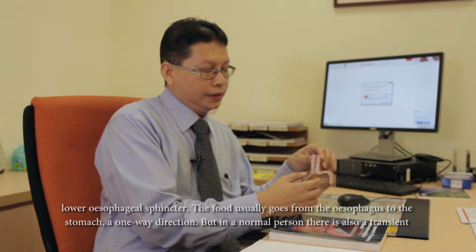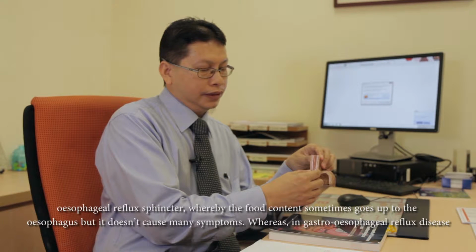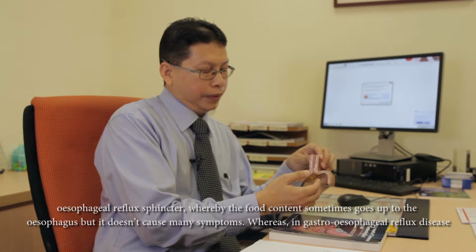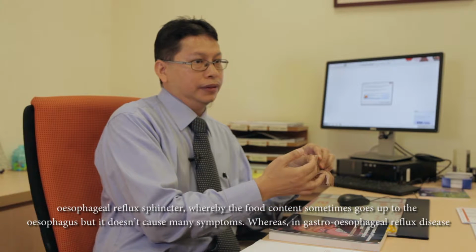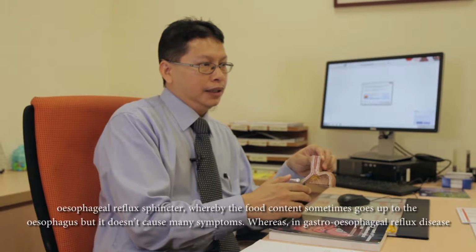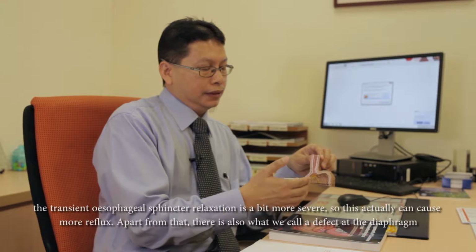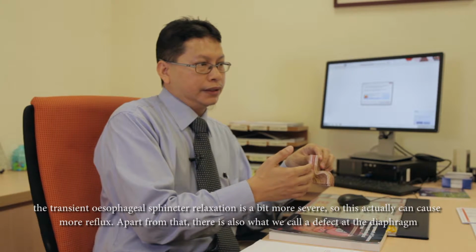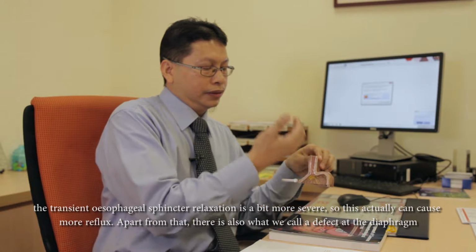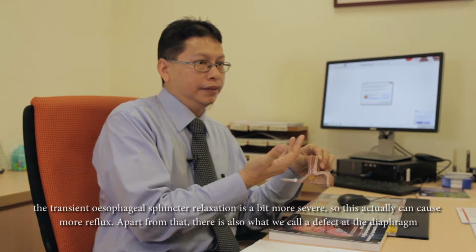In a normal person there is a transient lower esophageal sphincter relaxation, whereby the food content sometimes goes up into the esophagus, but it doesn't cause much symptom. In gastro-esophageal reflux disease, the transient sphincter relaxation is a bit more frequent. So this can cause more reflux.